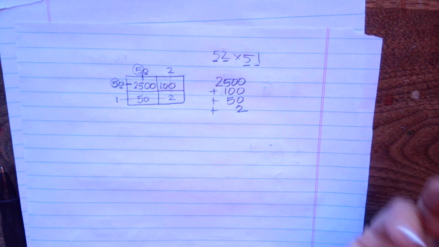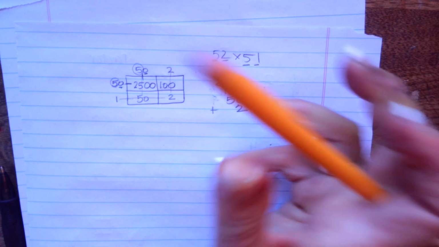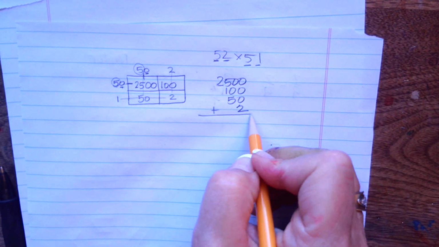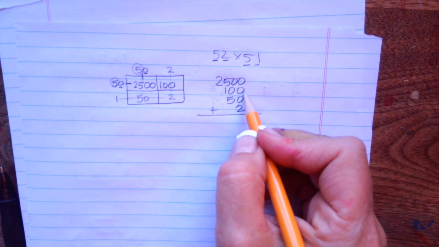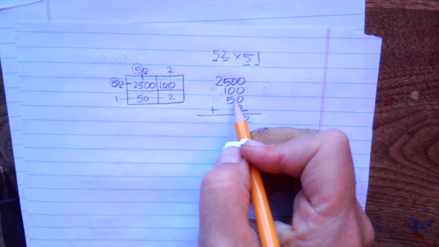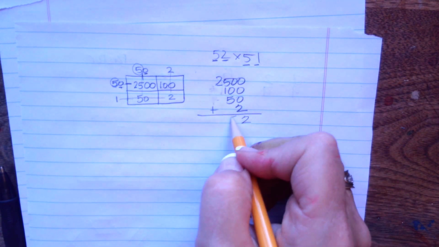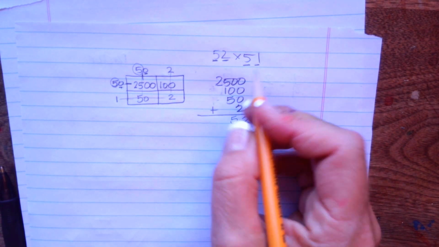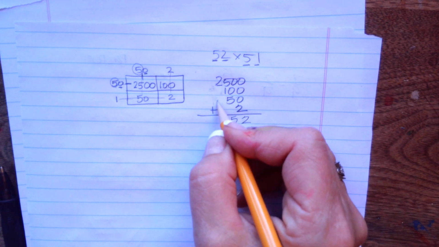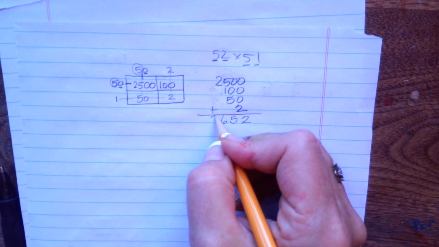And then we just need one addition sign. Okay. And then 2 plus 0 plus 0 plus 0 is 2. 5 plus 0 plus 0 is 5. 5 plus 1 is 6. And then 2 plus 0 plus 0 plus 0 is 2.